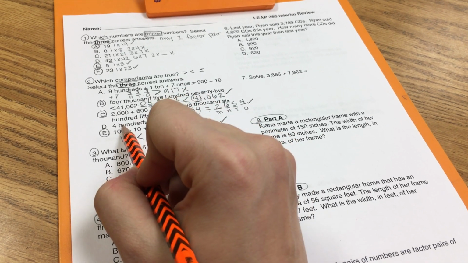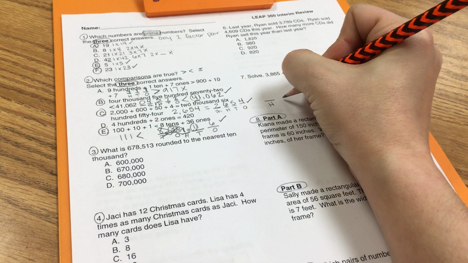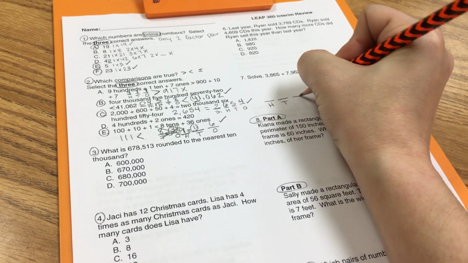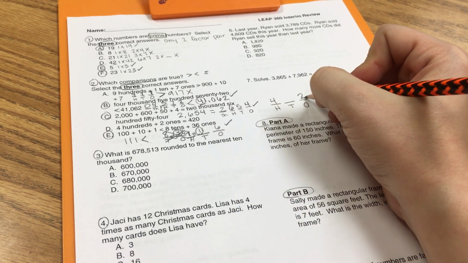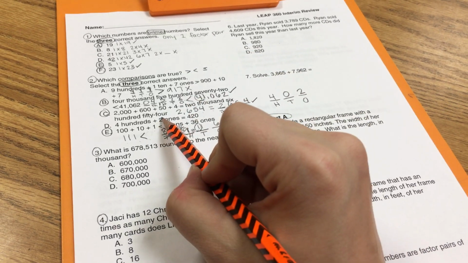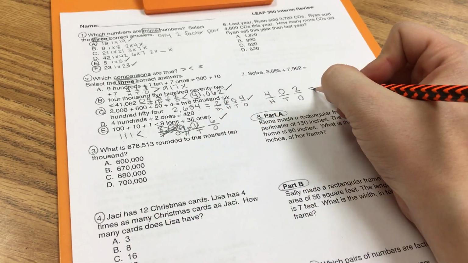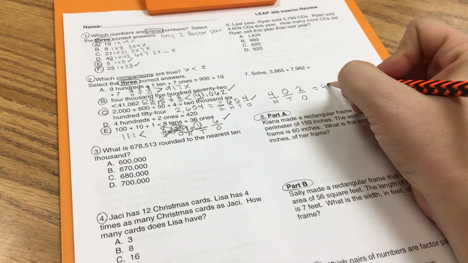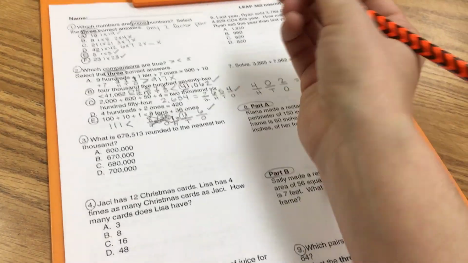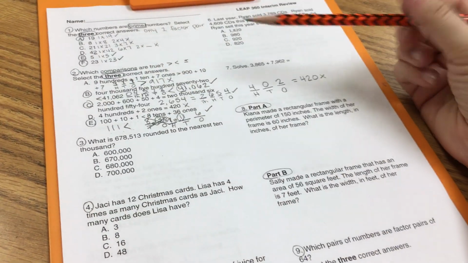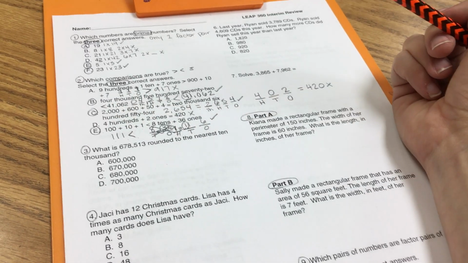Well, if we have 4 hundreds, so hundreds, tens, and ones, we have 4 hundreds and 2 ones. So that's 402. Is that equal to 420? No, it's not. So D is not correct. So our answer choices are still B, C, and E.